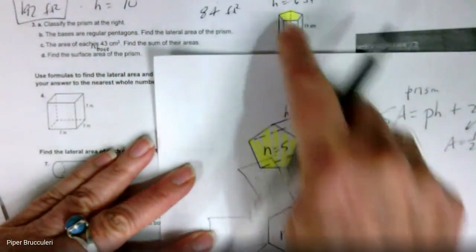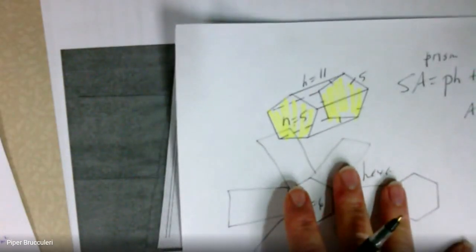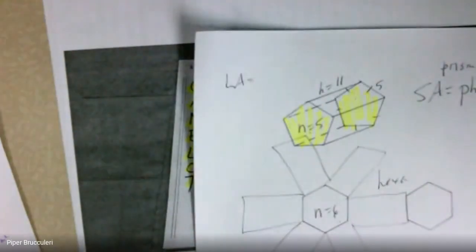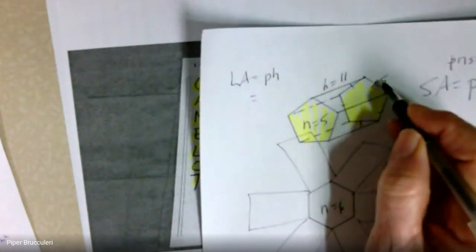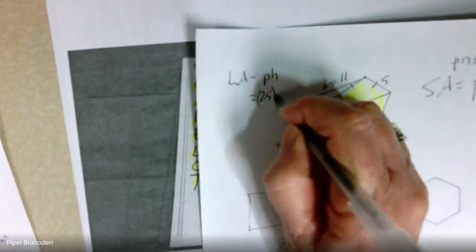So I'm doing this problem right here on a sheet of paper. Pause the video, get your sheet of paper. And so when I do the lateral area, it's all those rectangles, but the shortcut is PH. And so we know our lateral area is the perimeter, and the perimeter is going around, and we have 5 5s. So that's 25, and the height is 11. So there's your lateral area.